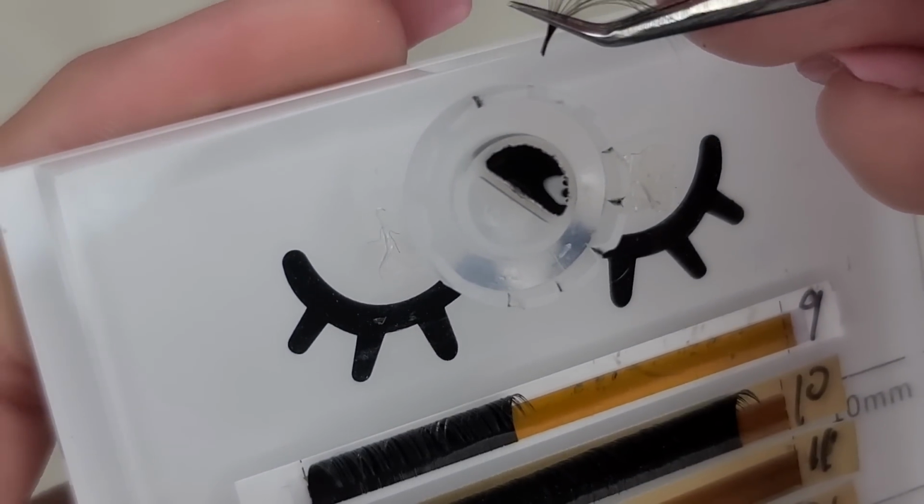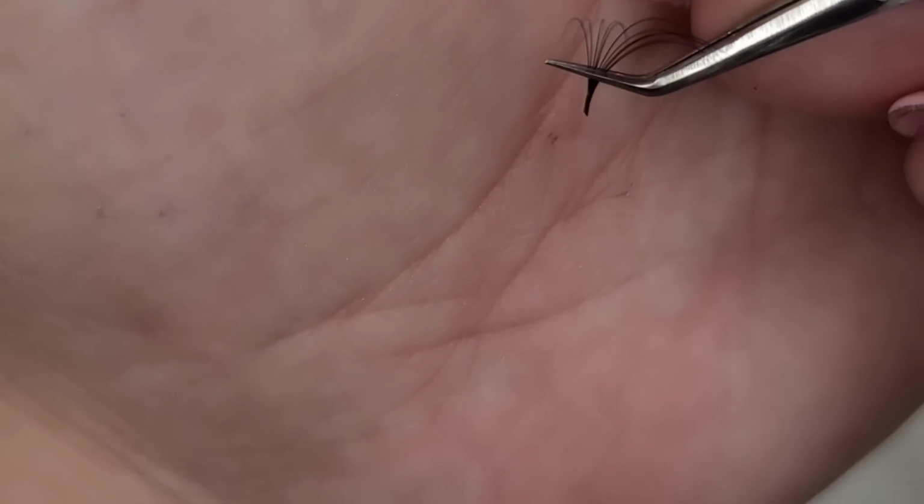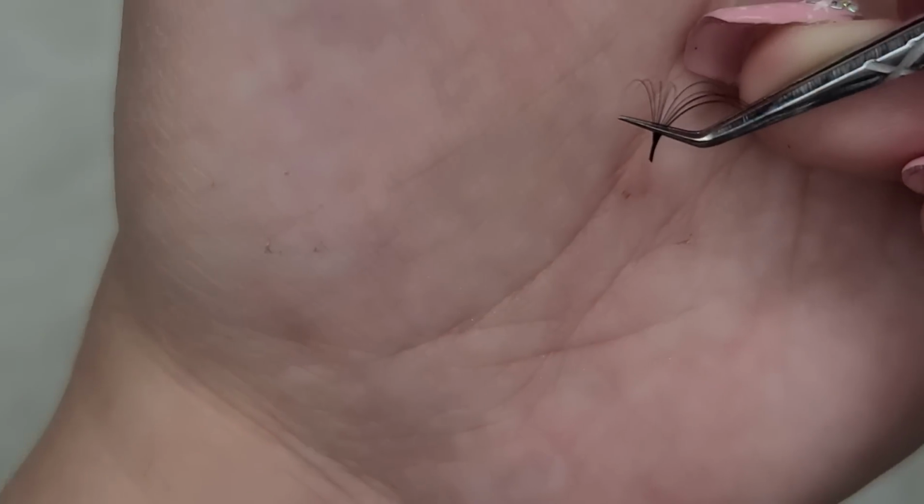So dip that in the glue, and there we go, volume fan. So now let me show you guys the difference.